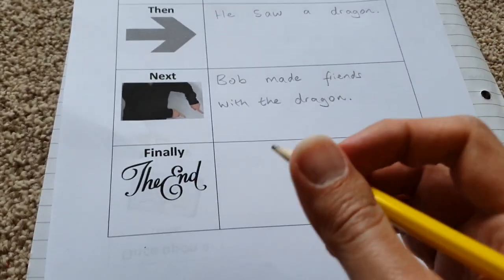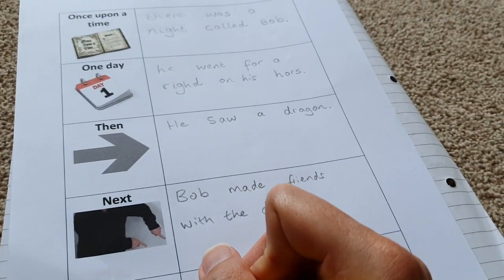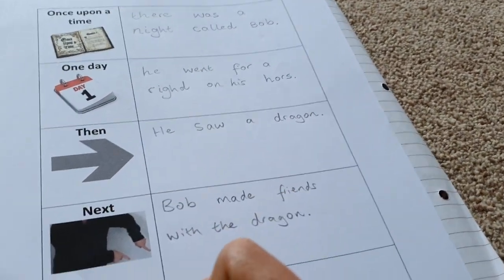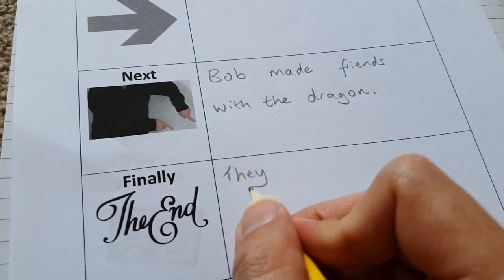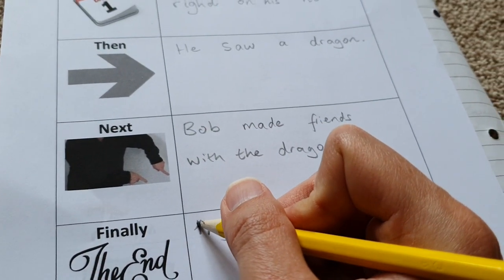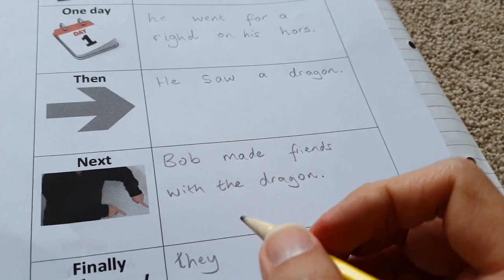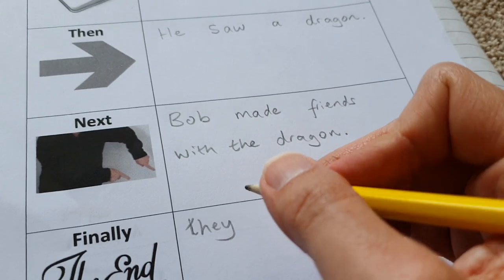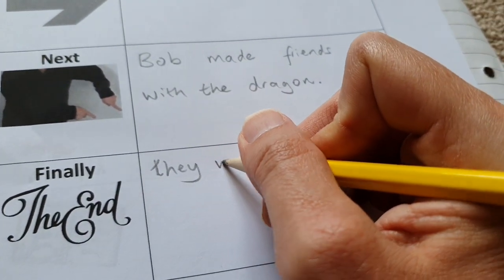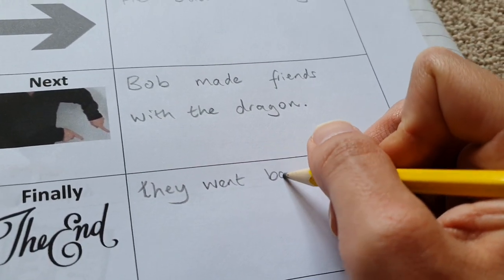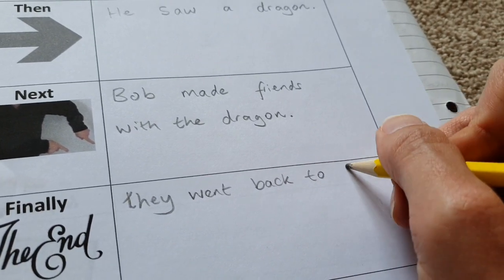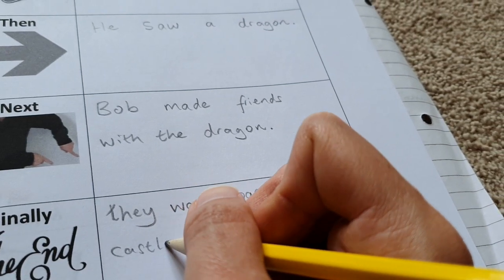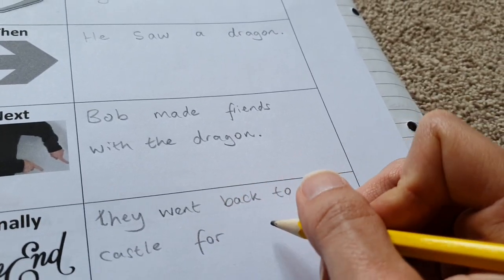Finally, they. And in fact, if that's the start of my sentence, this doesn't need to be a capital letter. It's not a problem if your children are a little bit confused about capital letters. You can reinforce it when you're reading stories or when you're rewriting it. Finally, they went back to the castle for tea.